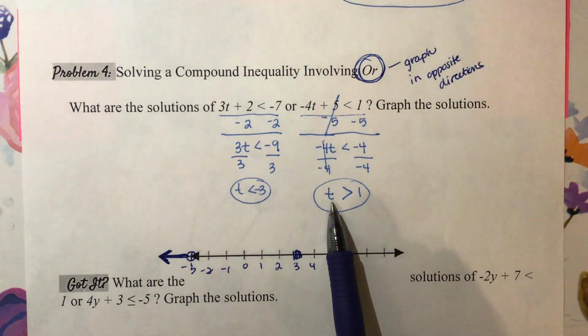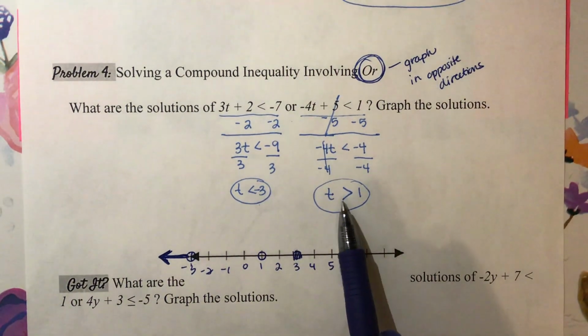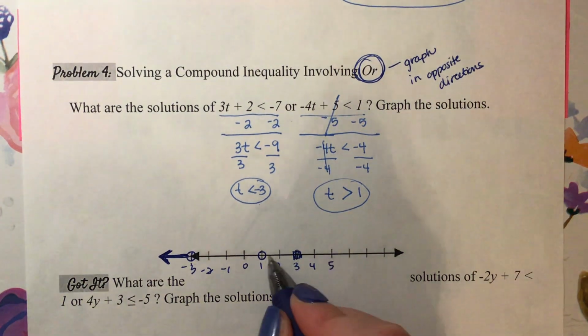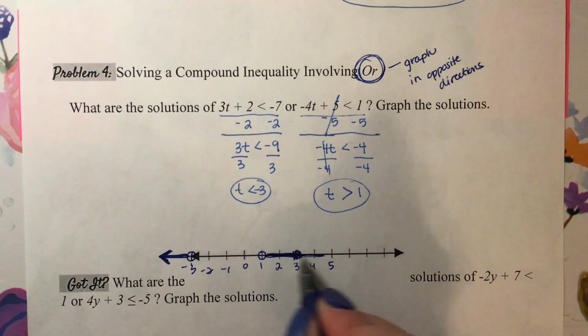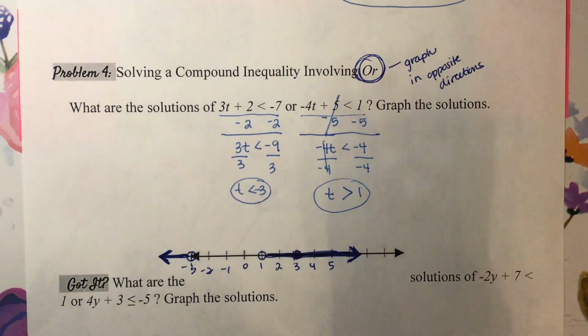Now for this one, I'm going to 1. I'm going to put a circle on it. Not coloring it in because there's no line underneath. And this one's getting shaded to the right. There we go.